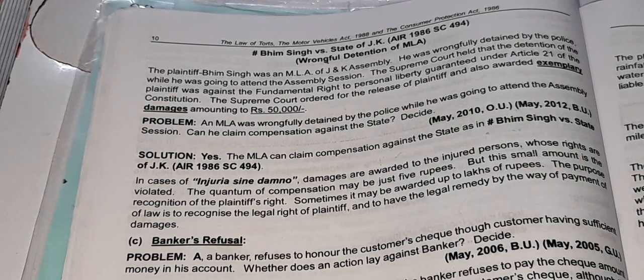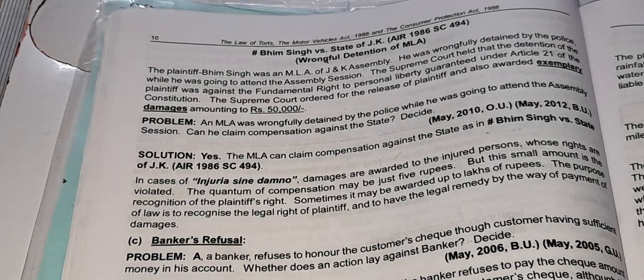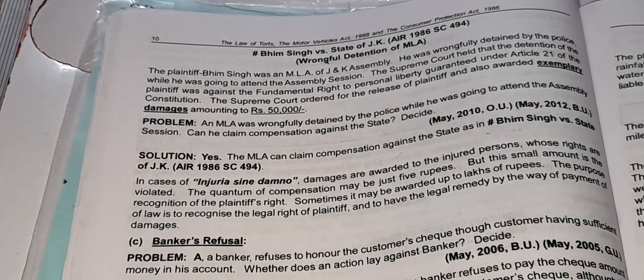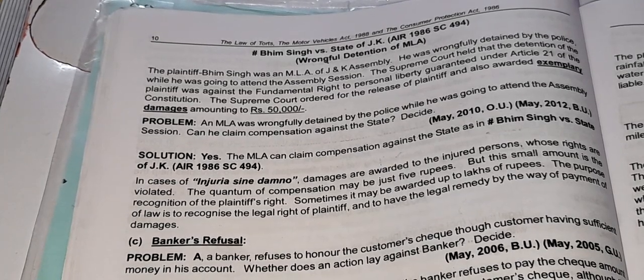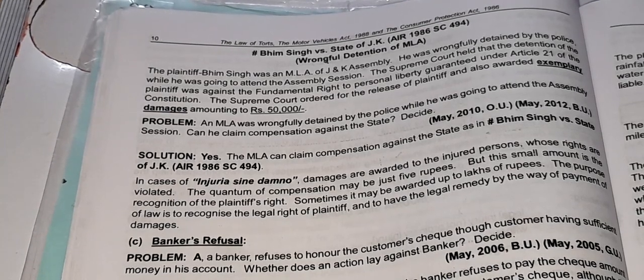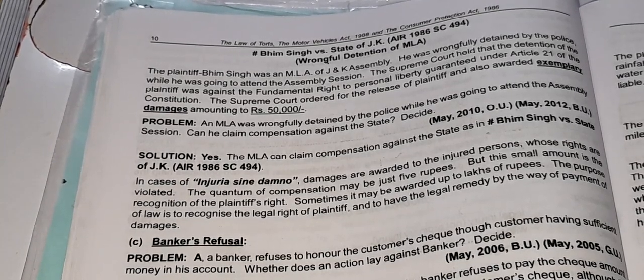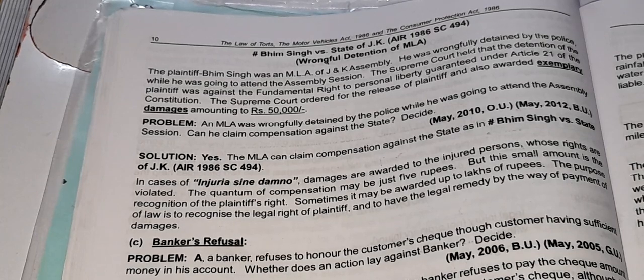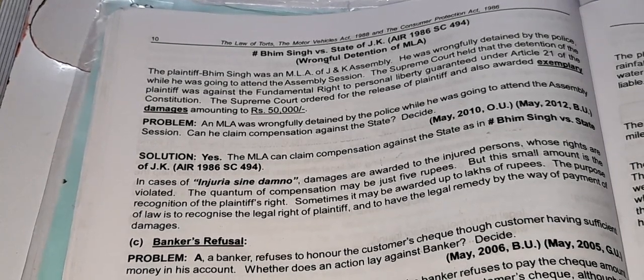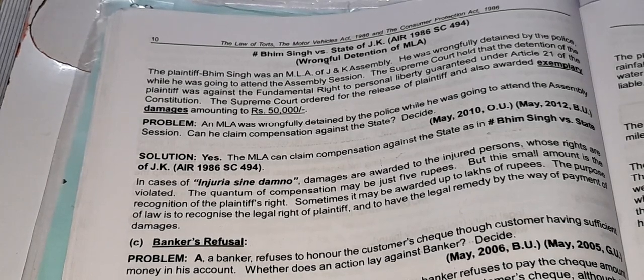Here it is an MLA of the Jammu and Kashmir Assembly. He was detained by the police while he was going to attend the assembly session. He was detained because of the violation of his fundamental right to personal liberty under Article 21 of the Constitution, and the plaintiff was also awarded exemplary damages amounting to 50,000.